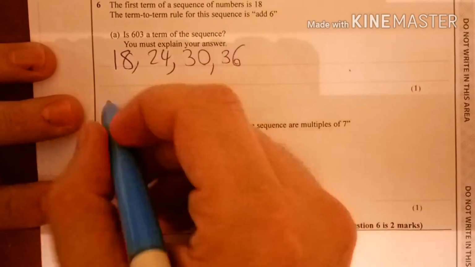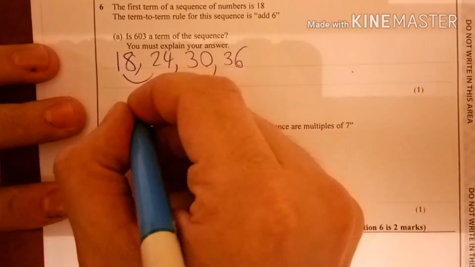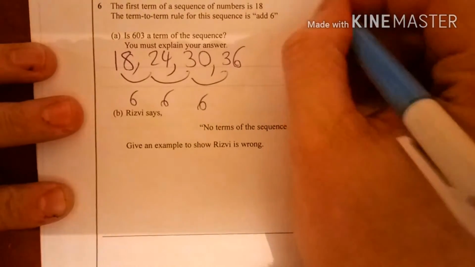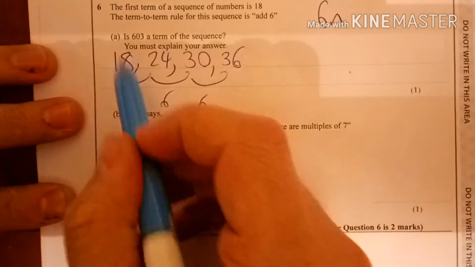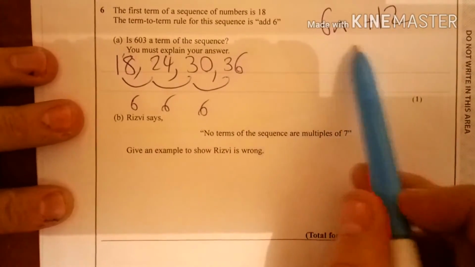Now we can work out your nth term. Now nth term is that we look at your difference here. And your difference here is 6. And to be honest with you, it says it there. So it's going to be 6n. How do I get from 6 to 18? I have to add 12. So my nth term is 6n add 12.